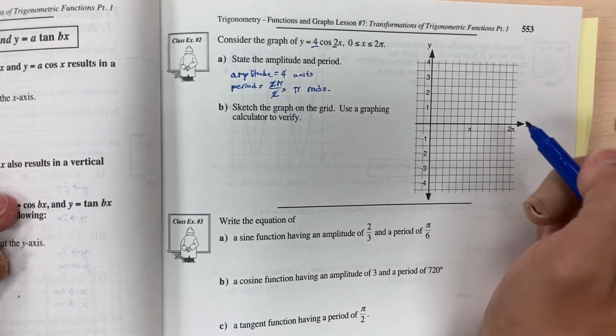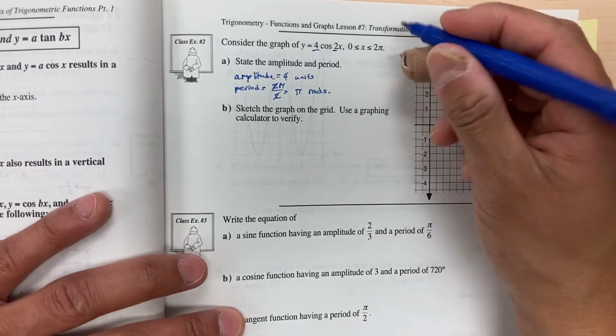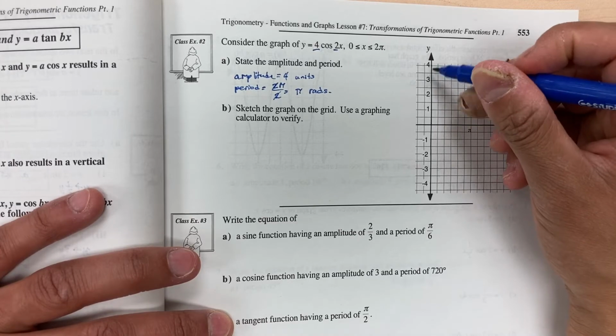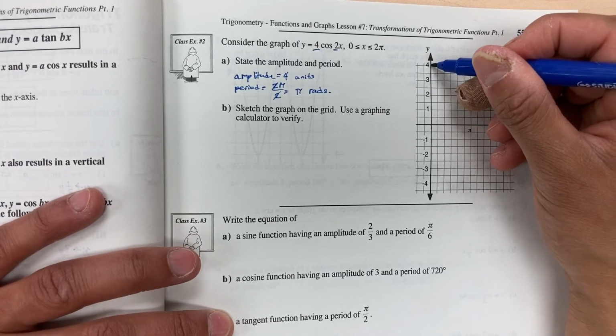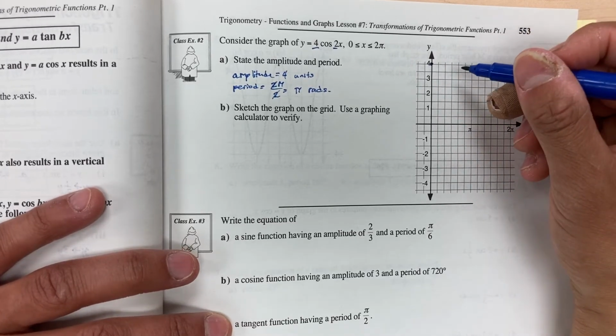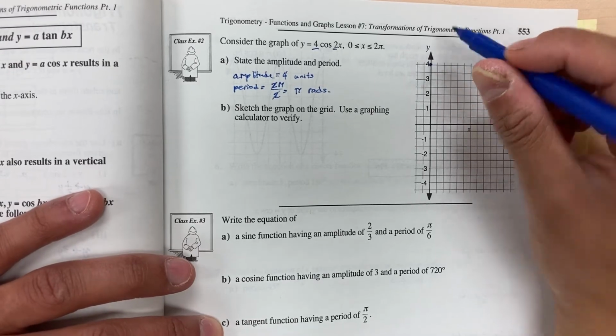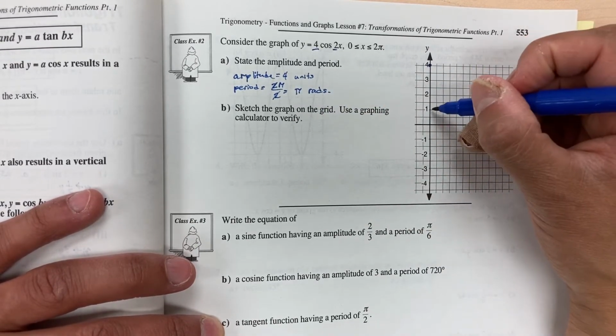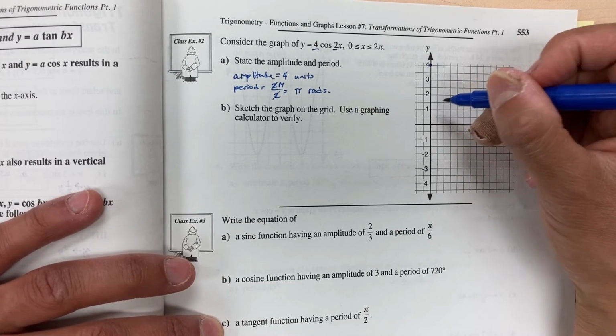Now we want to sketch the graph on the grid. So with cosine functions, they have a y-intercept, and our y-intercept is at 0. And since it has an amplitude of 4, we're starting it up at 4 instead of down at 1.